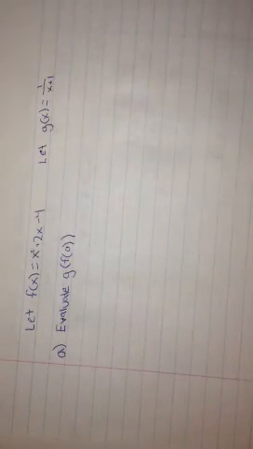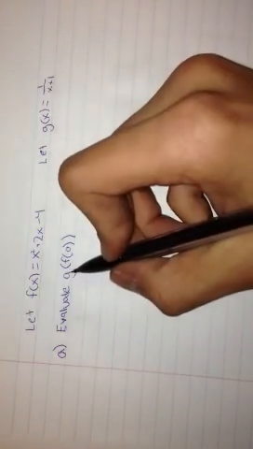So now for my second question, it tells us to evaluate g(f(0)). So once again we'll be using g, so let's write g(x).